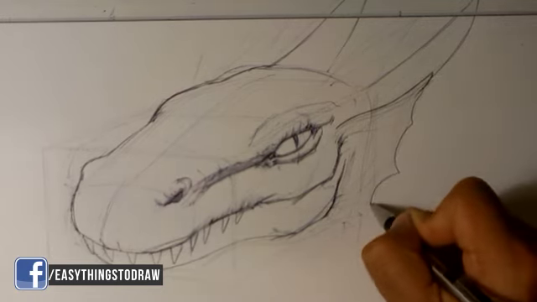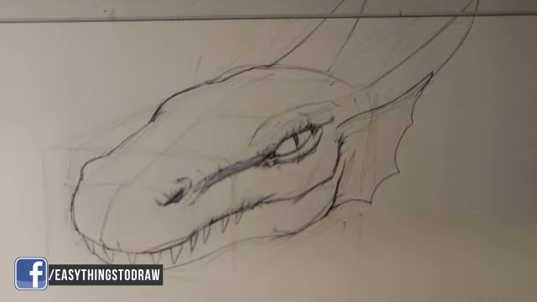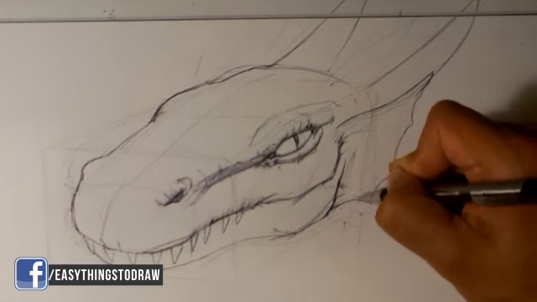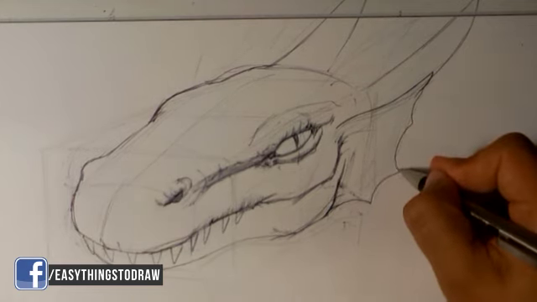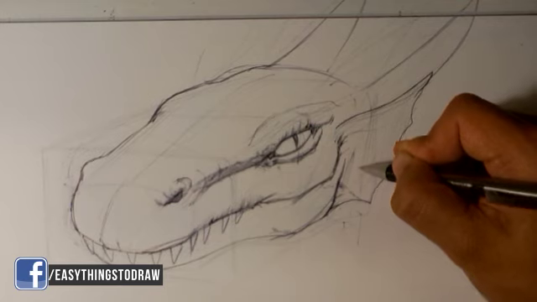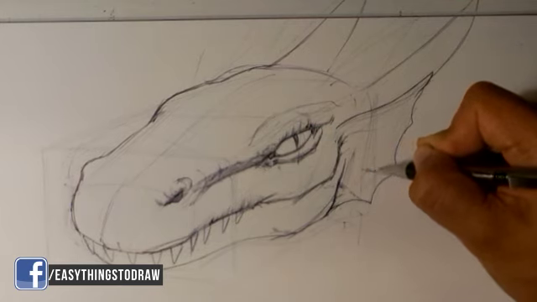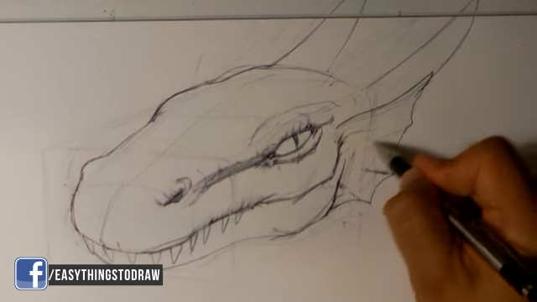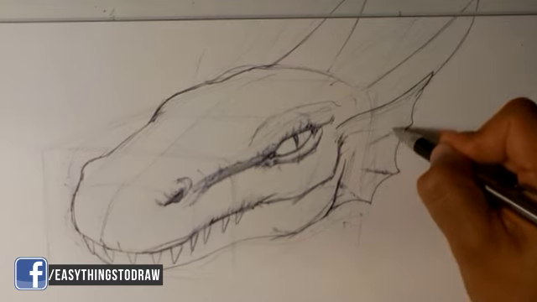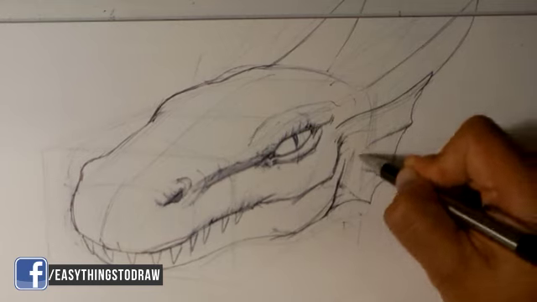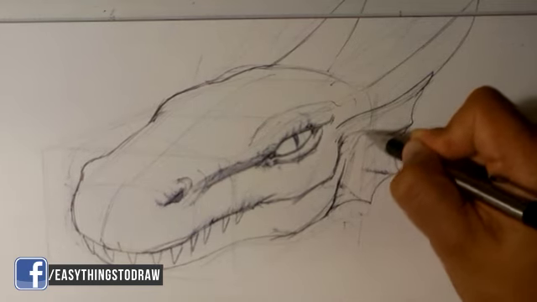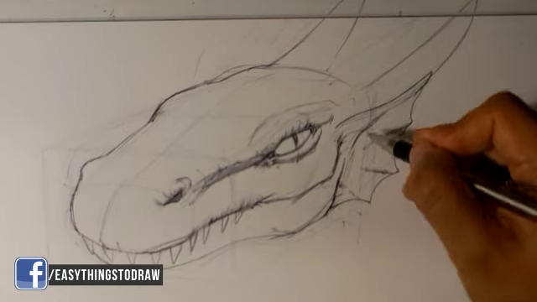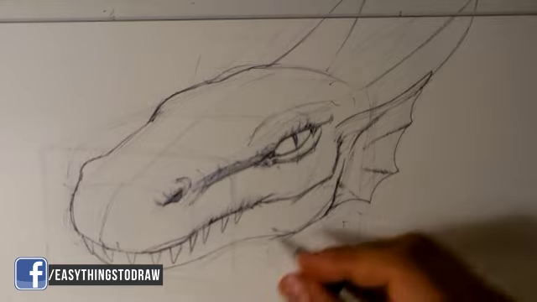Almost like webbing. And coming out the back of the masseter there. There's really no right answer. I'm just kind of doing this on a whim, and there's been different versions of these kinds of dragons. That's what's kind of cool about drawing a character that doesn't really exist, especially a type of character that's been drawn in so many different ways. There's so many different kinds of dragons. But I'm just trying to go with the very general definition of that.